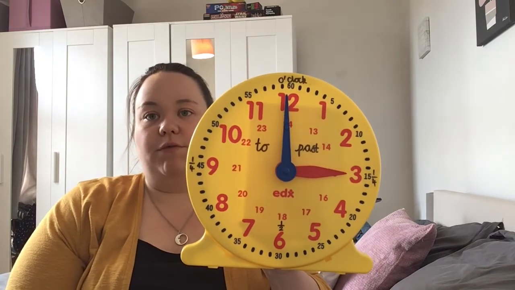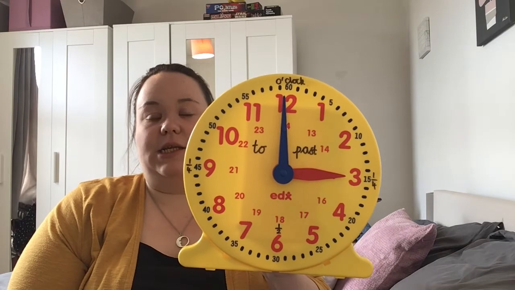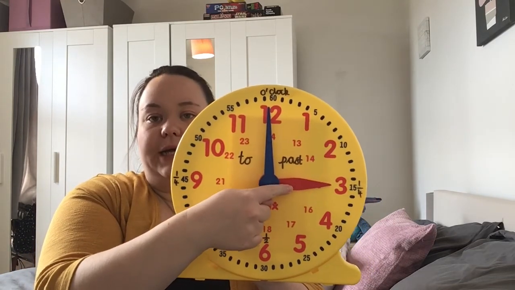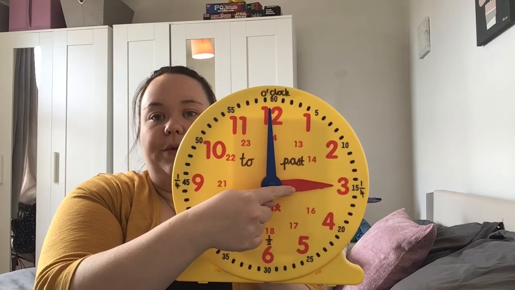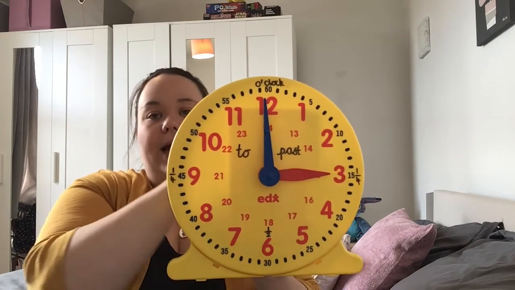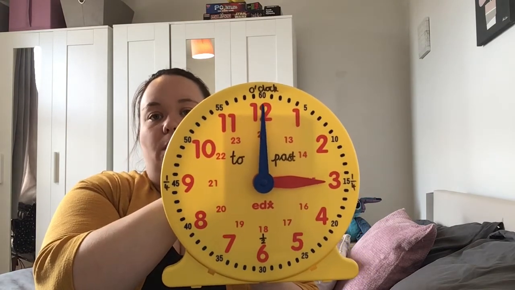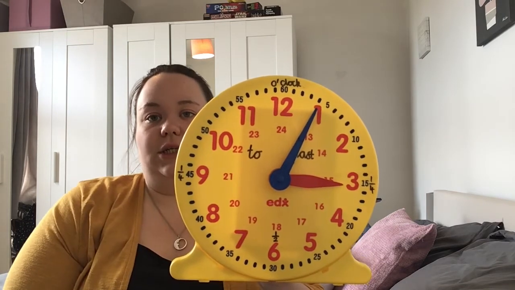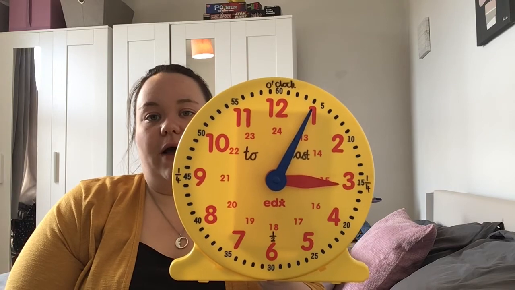So our first In Focus task is to read this time. My big hand is showing the minutes and my short hand is showing the hours. So I would read this as 3 o'clock. If I was to move forwards clockwise by 5 minutes, the time has now changed. I would read this as 5 past 3.